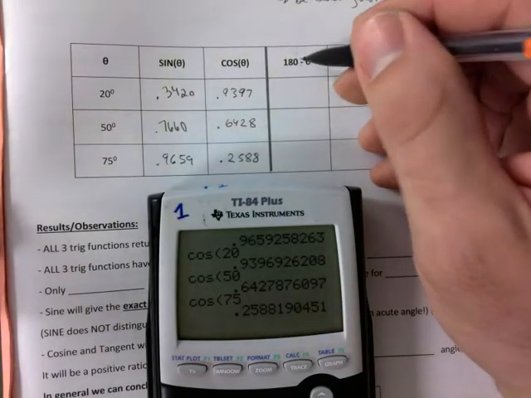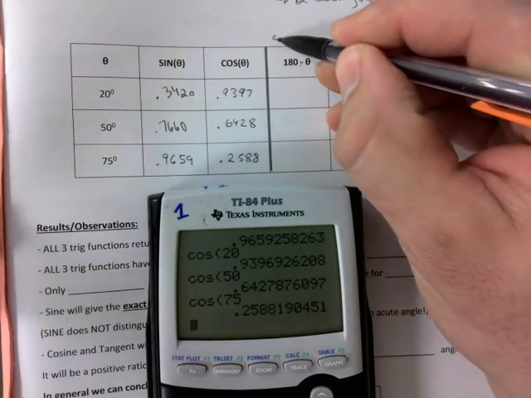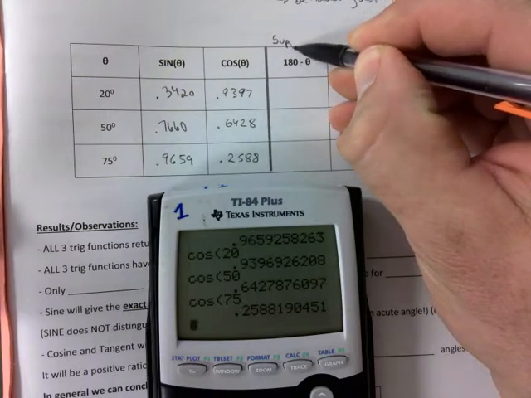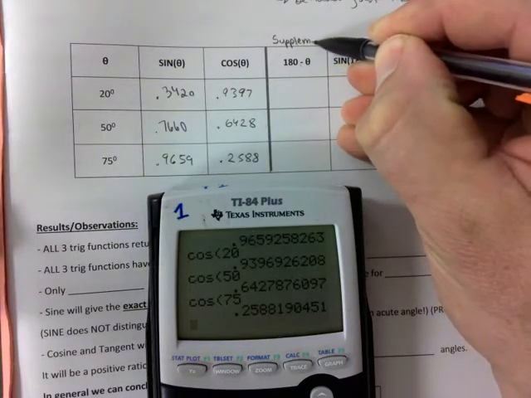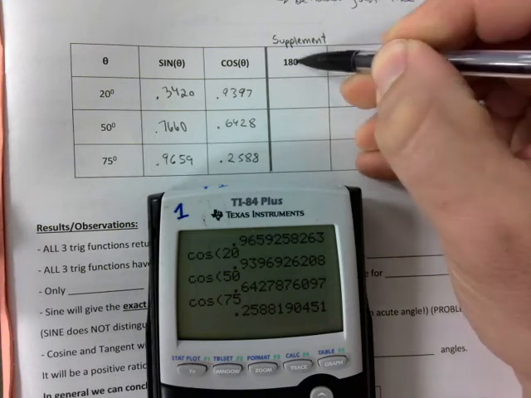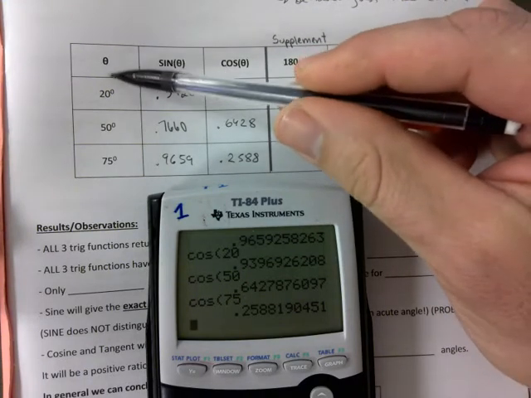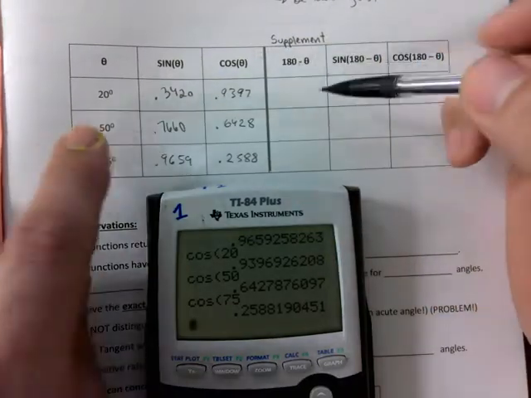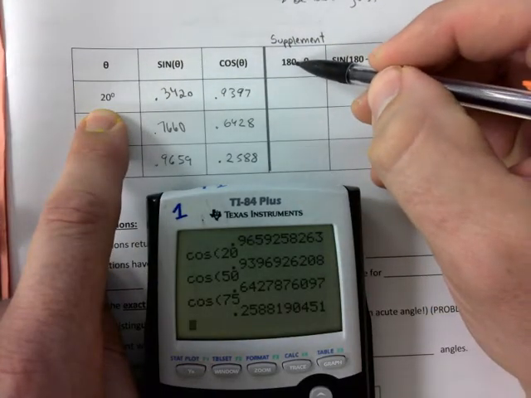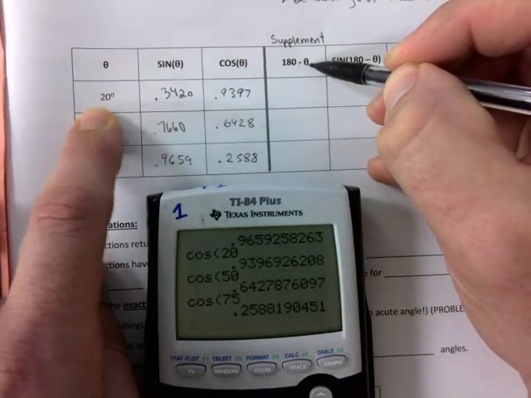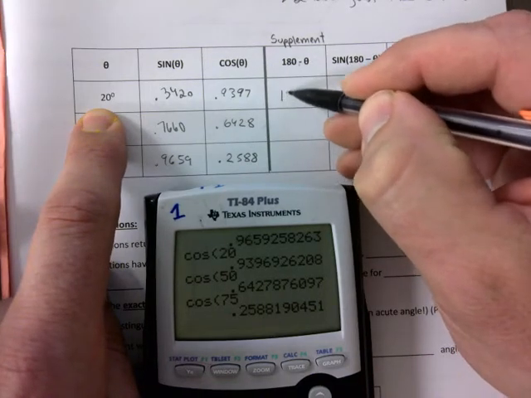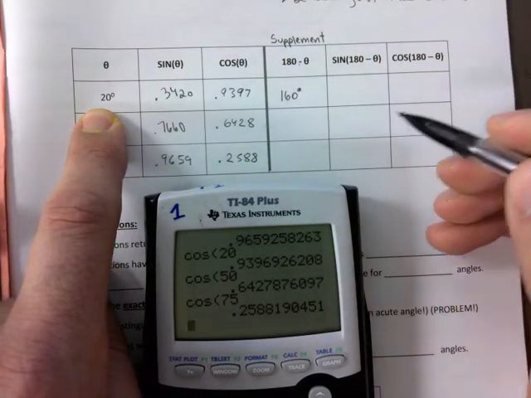And then this is a way of saying the supplement. Right? 180 degrees minus theta, right? Theta are these angles here. So the supplement, which is written as 180 minus theta, the supplement of this would be 160 degrees, correct?